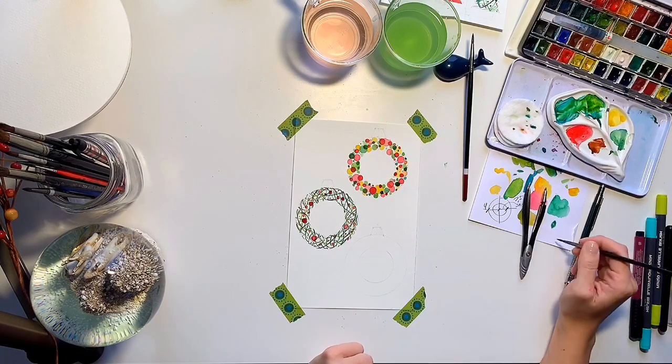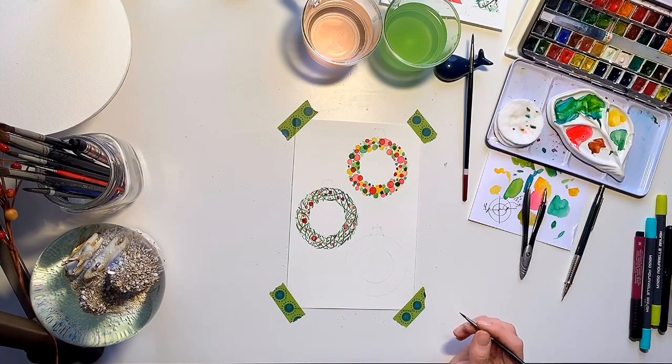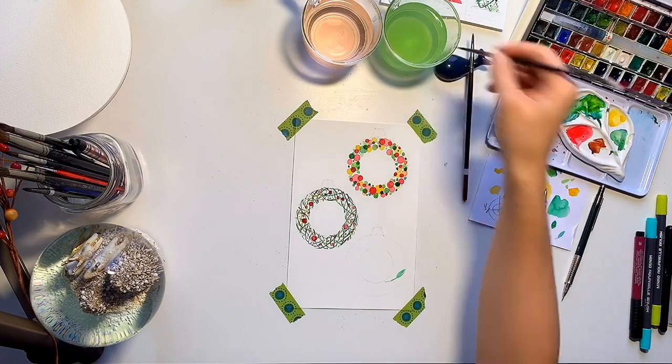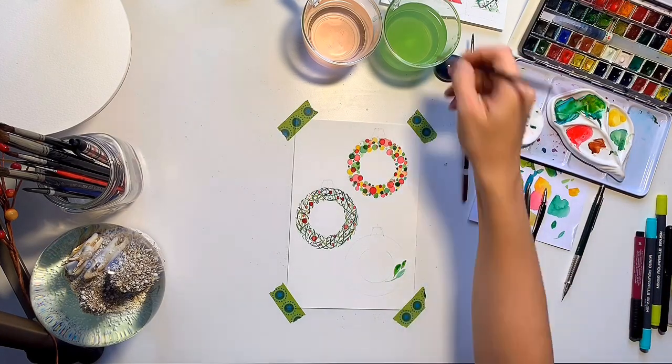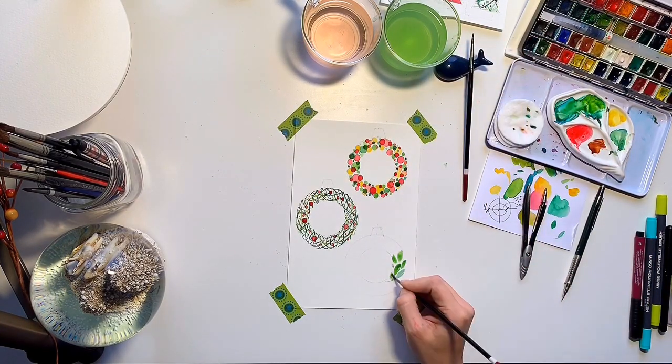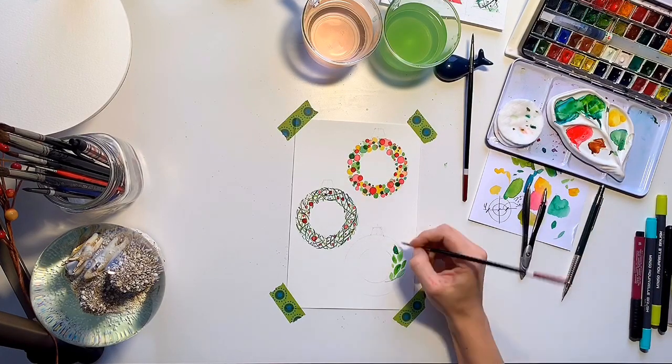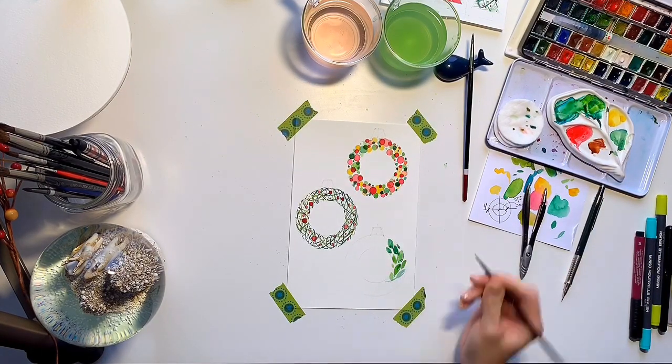And the last wreath will consist of leaf-shaped spots. We alternate size, intensity and shades of foliage. Fill the wreath with foliage in a circle.